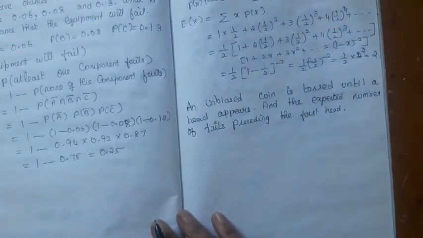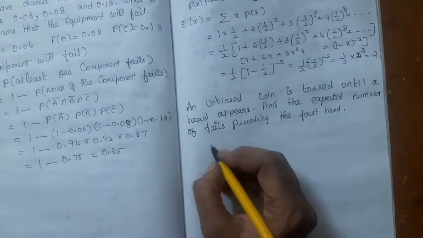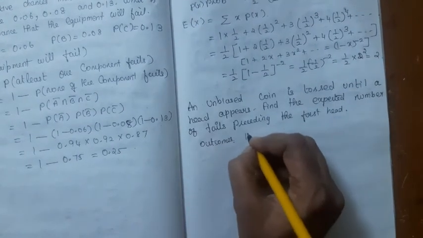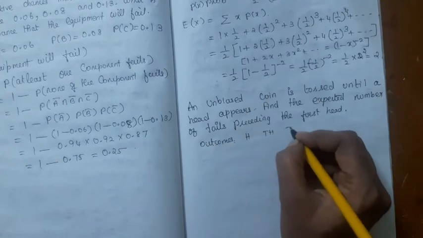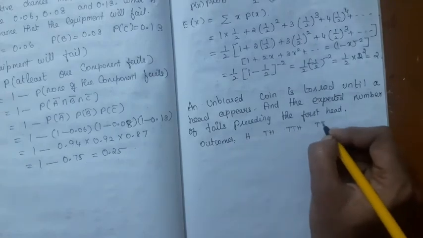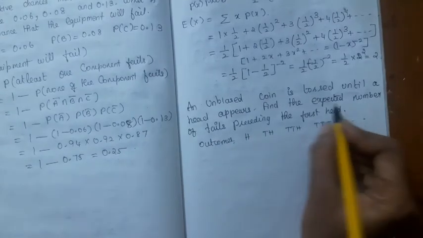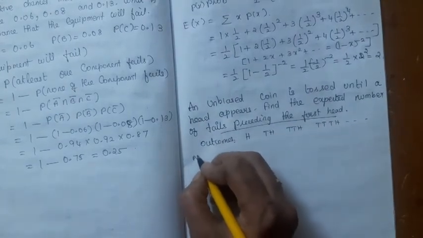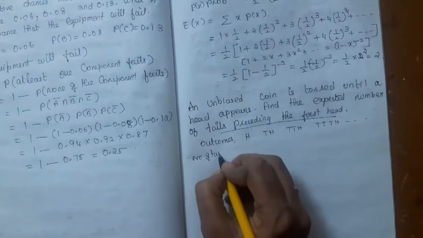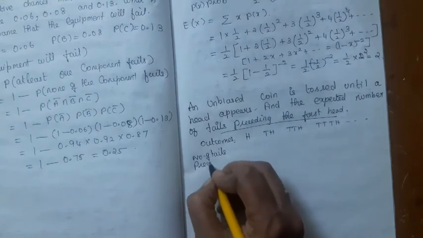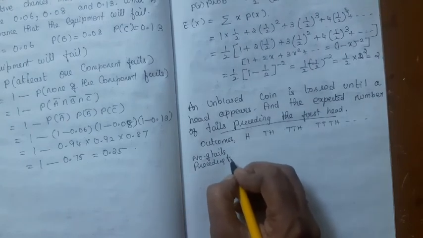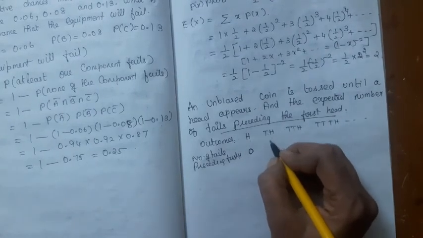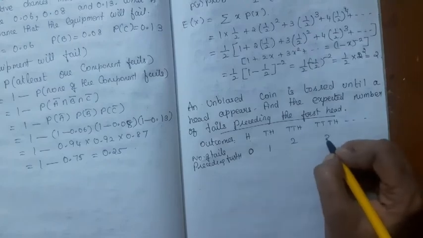An unbiased coin is tossed until a head appears. Again the same is the situation. You are tossing the coin until a head appears. Okay. And find the expected number of tails preceding the first head. So number of tails preceding the first head. How many tails are there preceding the first head? 0. Here 1, here 2, here 3.